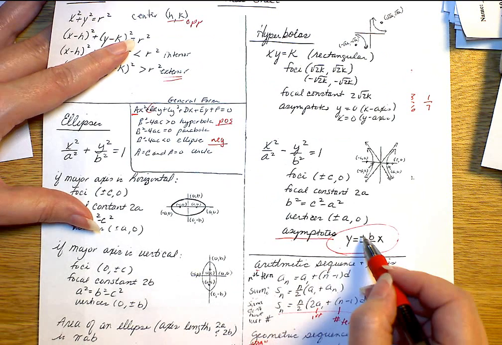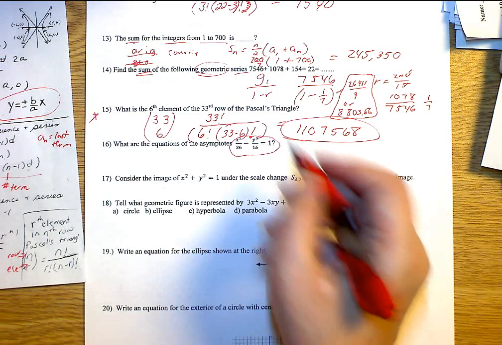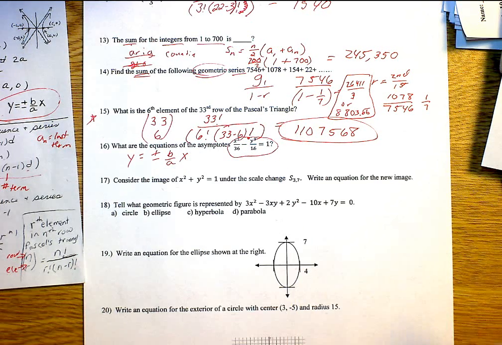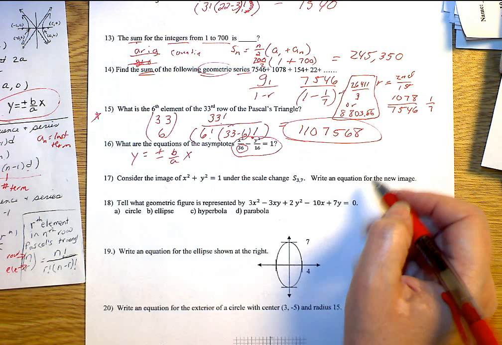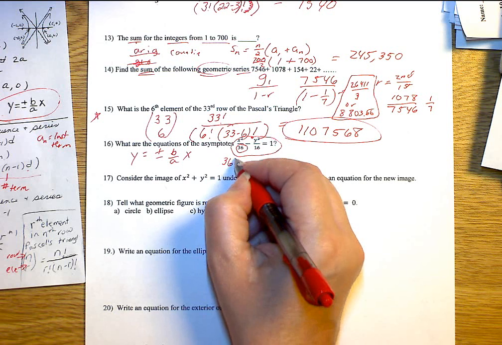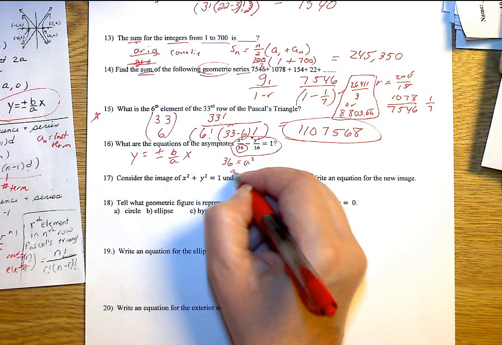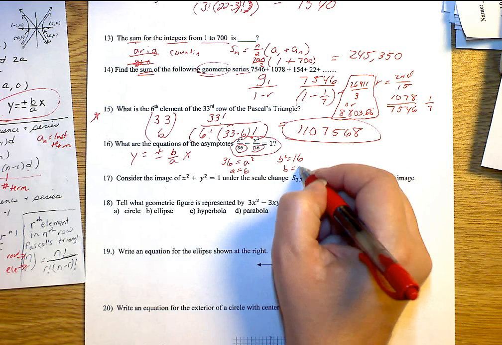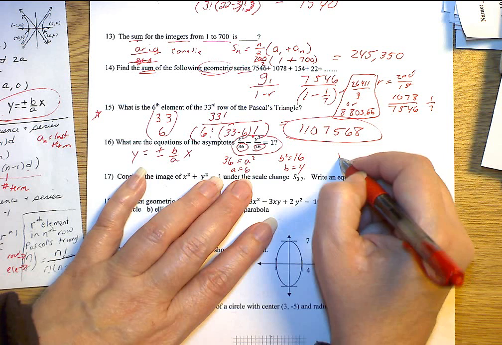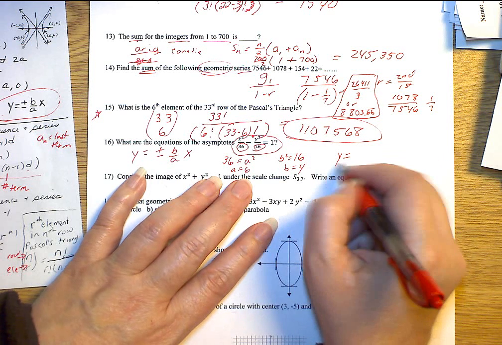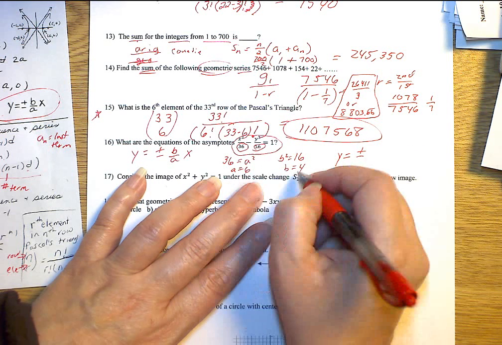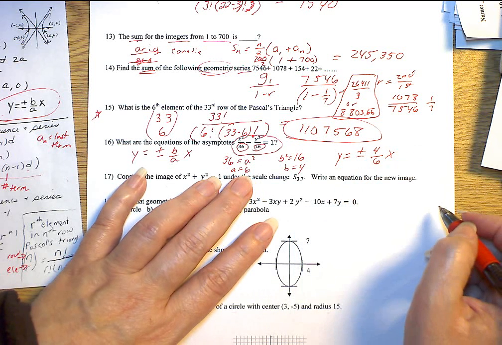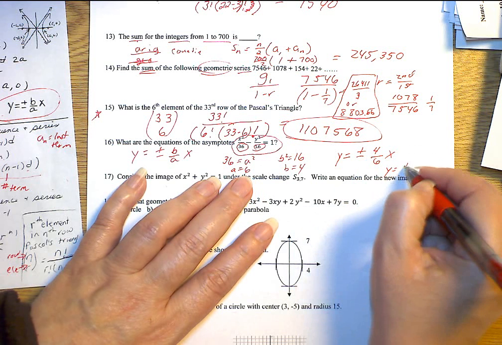So y equals plus or minus b over a x. What does 36 equal? 36 equals a squared, so a equals 6 is what you guys were getting at. B squared is 16, so b is 4. So for the equation, make sure you have y equals. I know some of you on your test yesterday or quiz that you got back didn't have the y equals. So you have y equals plus or minus b, which is my 4, over a, which is my 6x. What do I got to do? Simplify it, reduce it. So y equals plus or minus 2/3 x.